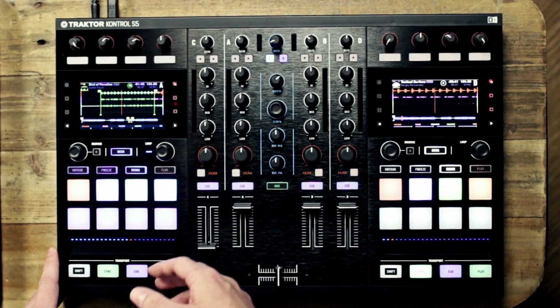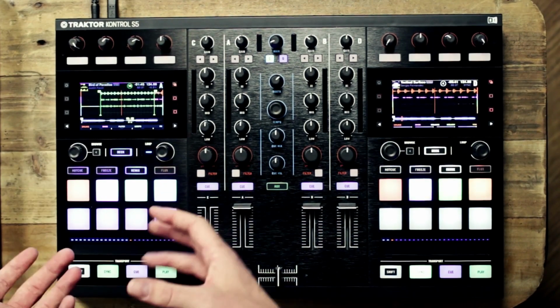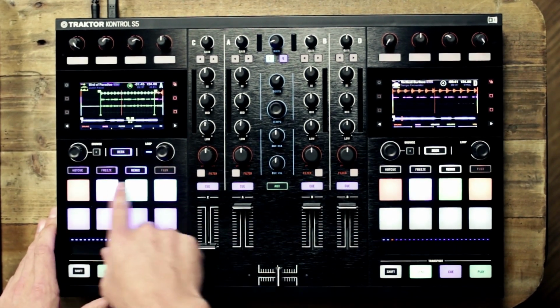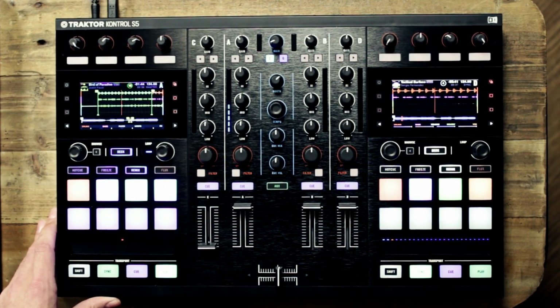Now, our newest controller that we just released is the Traktor Kontrol S5, and this controller is also stems ready. I'm still able to control my volume, my filter, and turn on effects on my stems, but the way that I control them is just a little bit different. When I have a stem loaded into one of the decks here and I hit the remix deck button, my pads are going to allow me to manipulate my stems. The top row of pads here are mute and unmute for each individual stem.